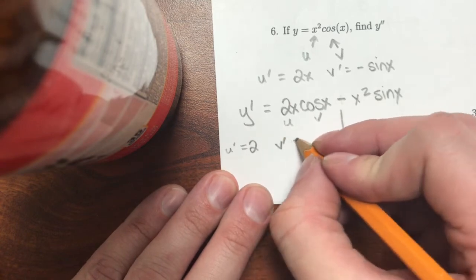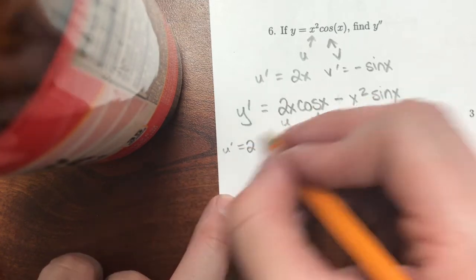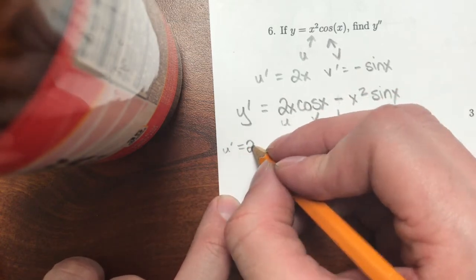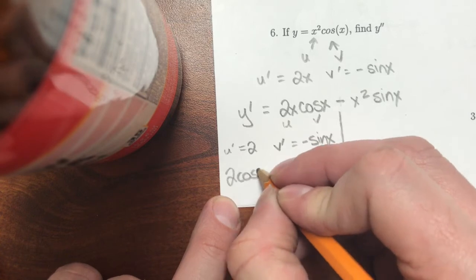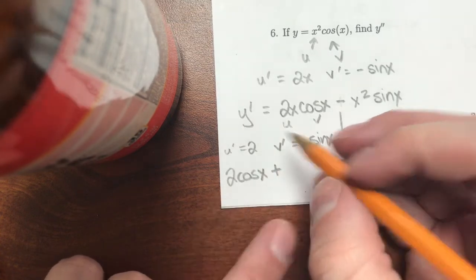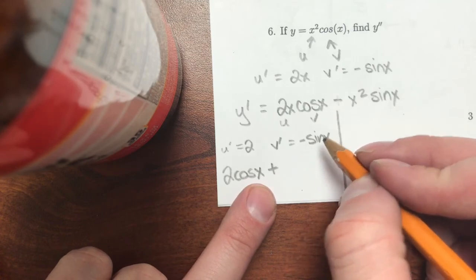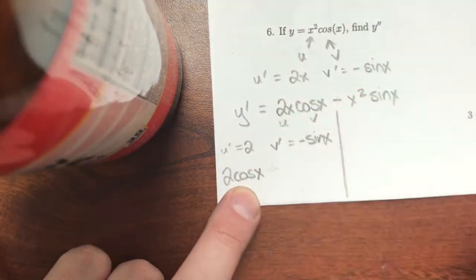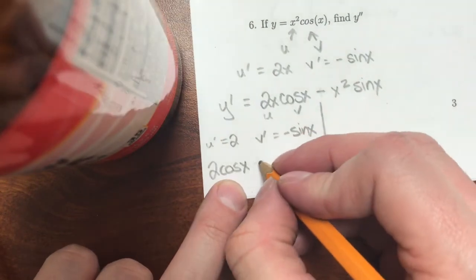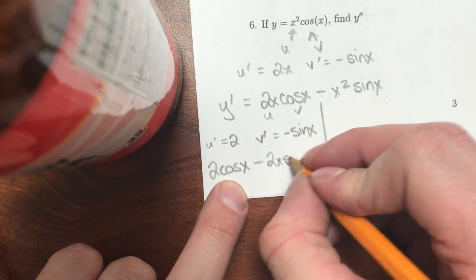V prime is going to be negative sine x again. So u prime v is going to be 2 cos x plus v prime u is going to be negative sine x times 2x. So I'm going to do what I did last time and throw the negative out here. 2x sine x.